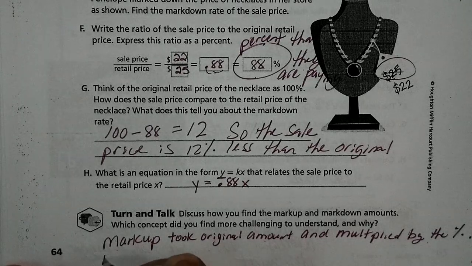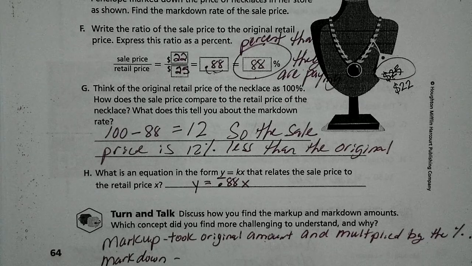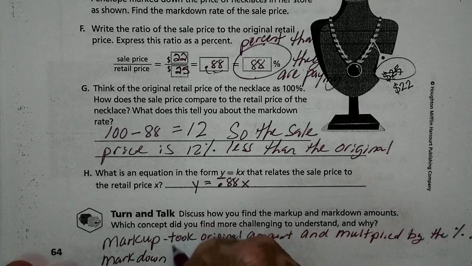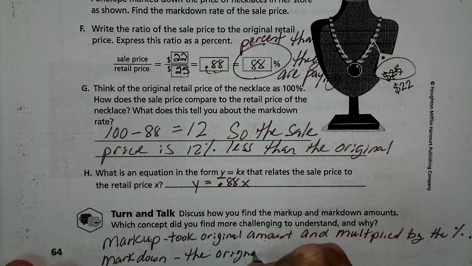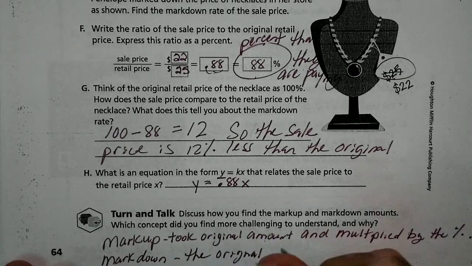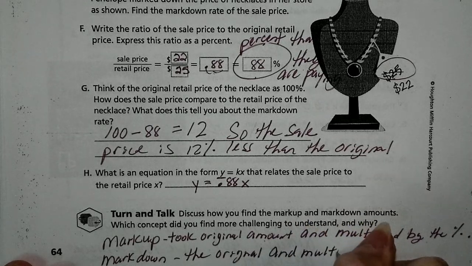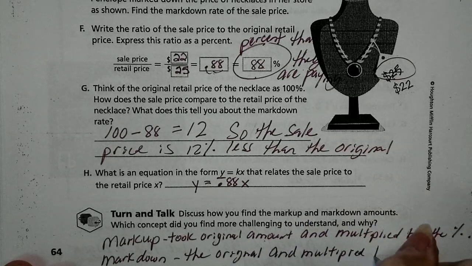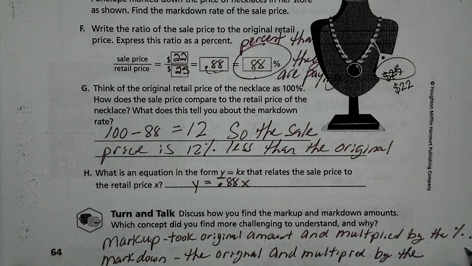And then markdown, we took the original and multiplied by the markdown rate.